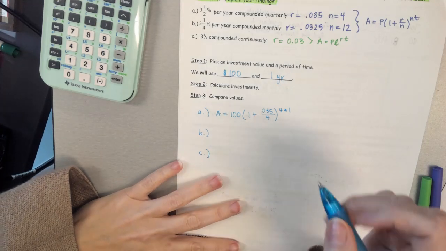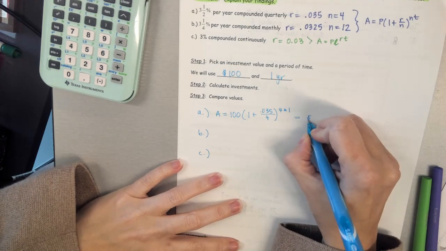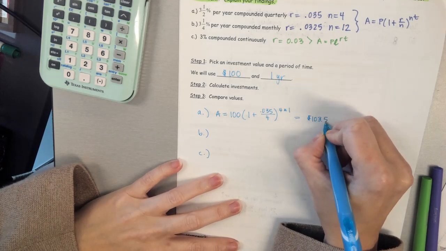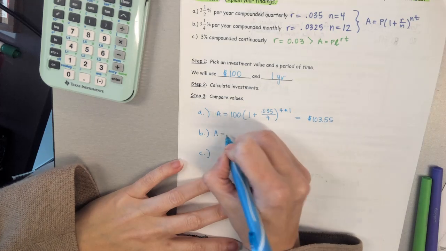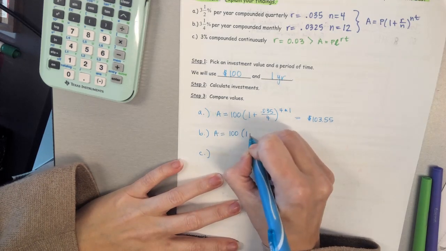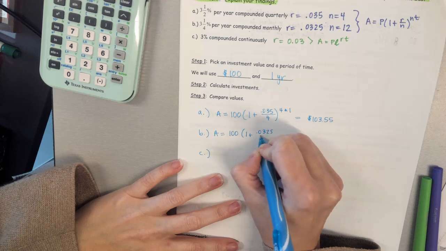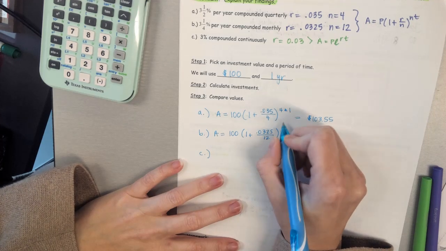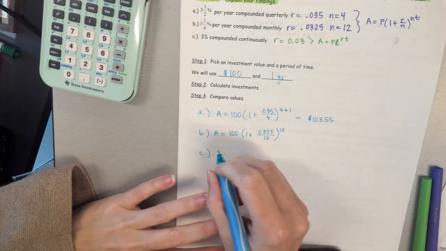All right, so let's see what we got. And if you're using 1, you know that's just going to be 12.